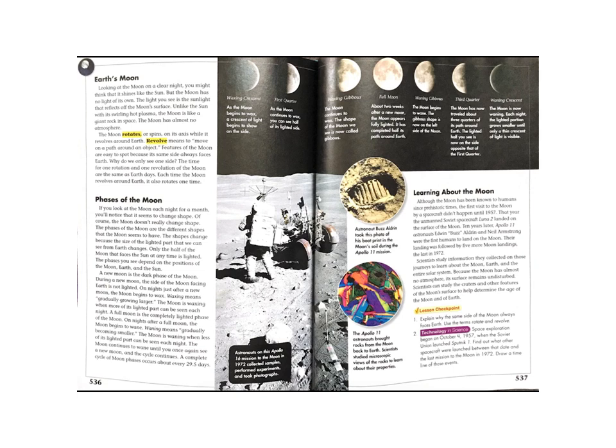The moon continues to wane until you once again see a new moon, and the cycle continues. A complete cycle of moon phases occurs about every 29 and a half days.